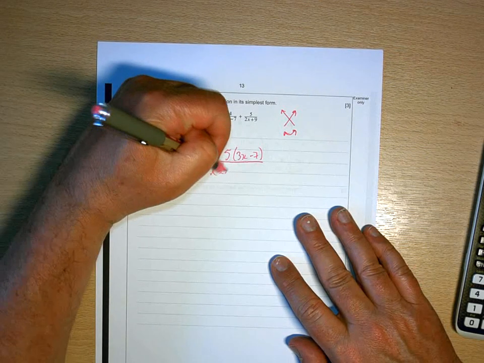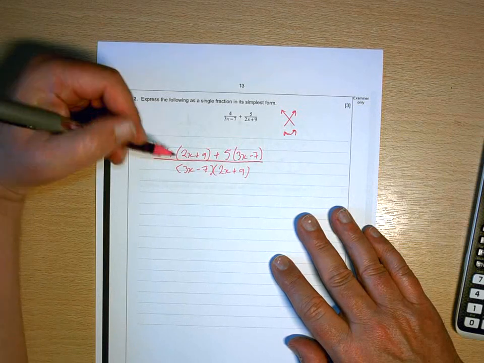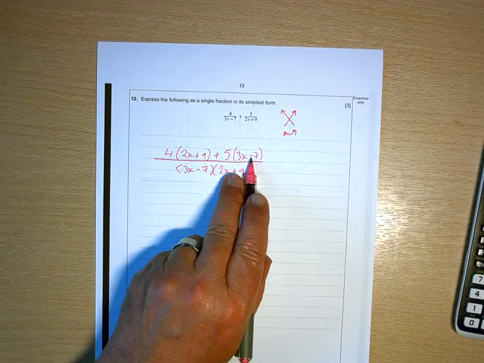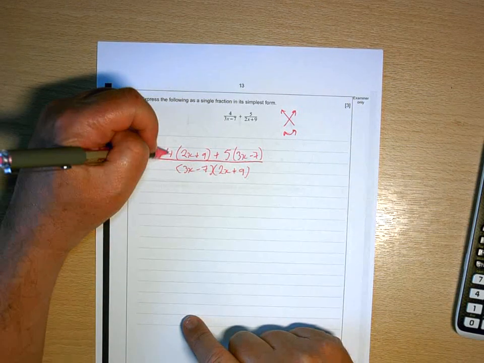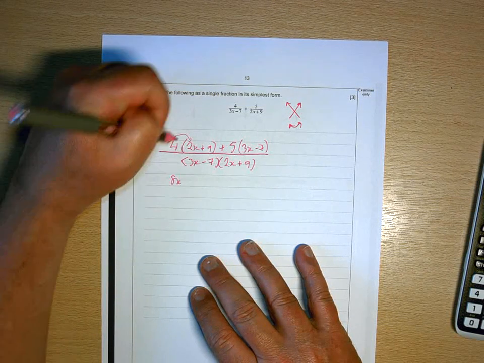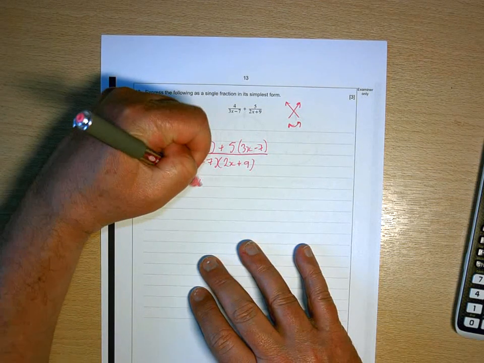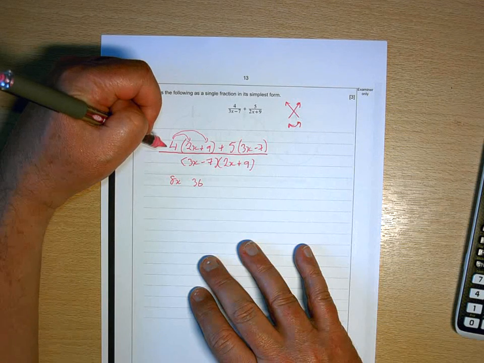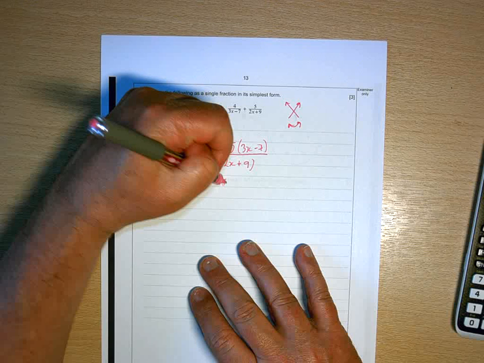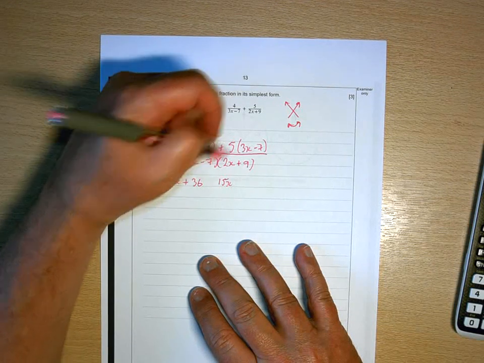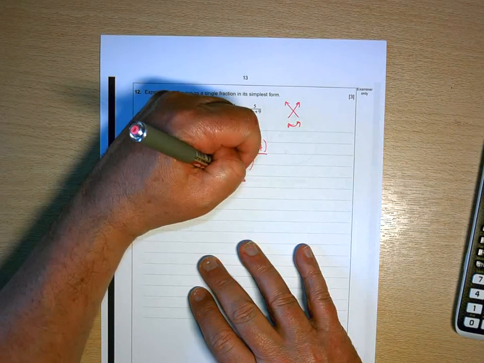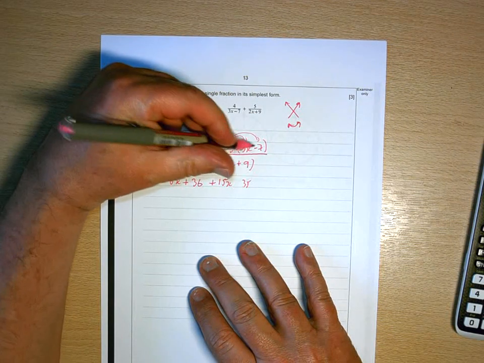And we always leave those, we don't tidy that up, that is nice and tidy, but we can simplify the top. So we first of all get rid of the brackets, so 4 times 2x is 8x, 4 times 9 is 36, plus, because there's no sign there, times a plus is a plus. 5 times 3, 15x, plus times a plus is a plus. And then 5 times 7 is 35, plus times a minus, signs are different, answer's negative.